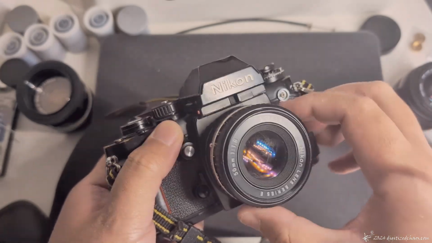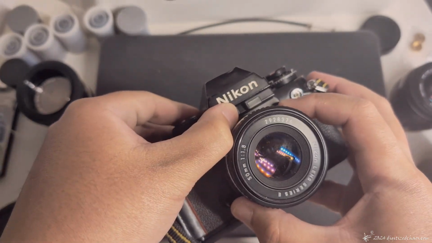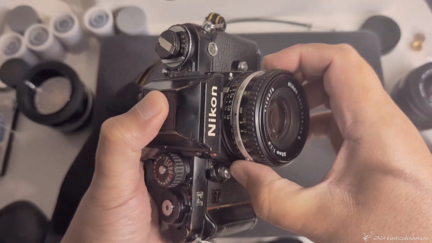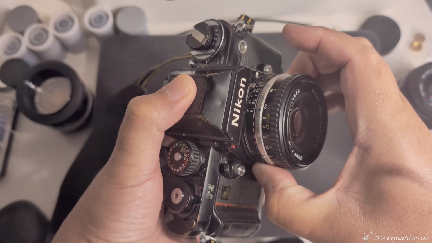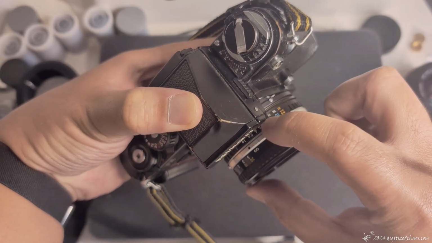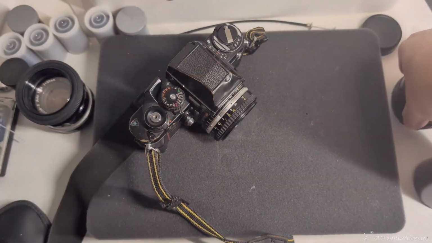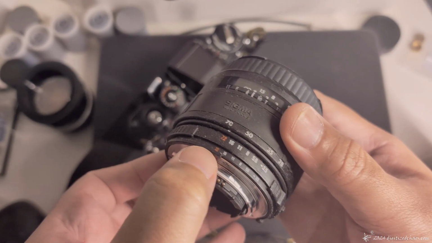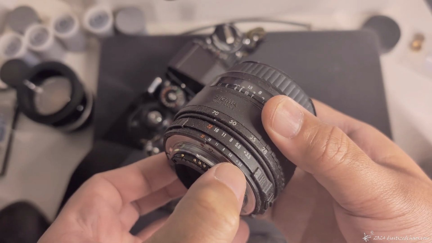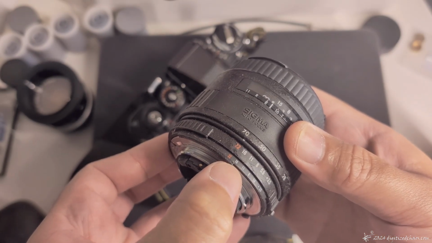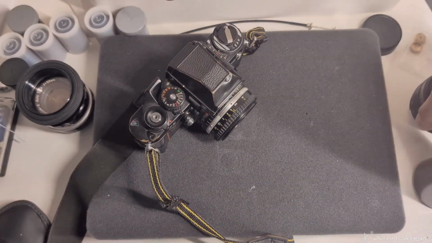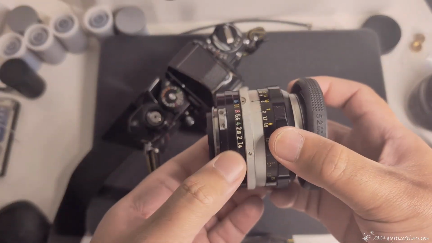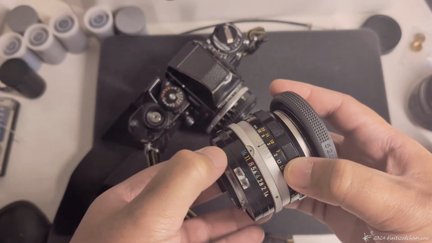Then this one, this is the ADR window. So this is where you see the aperture setting, like these ones. This is on an autofocus Nikon lens. If you have an old lens, like non-AI lenses, you won't be able to see them.